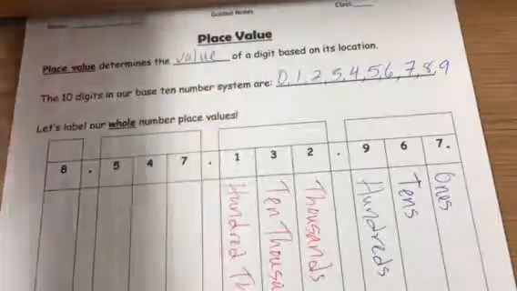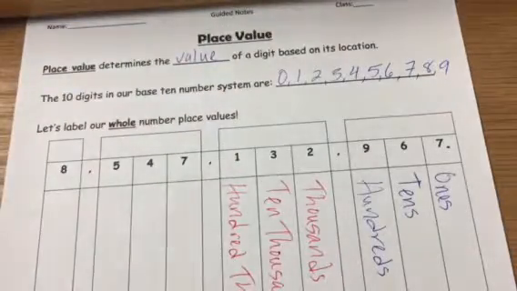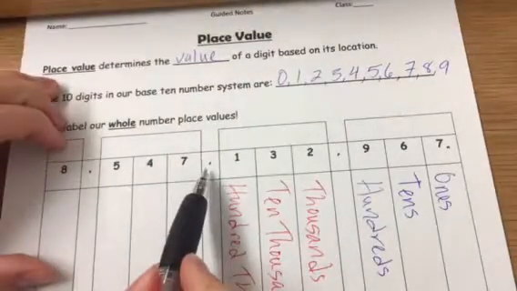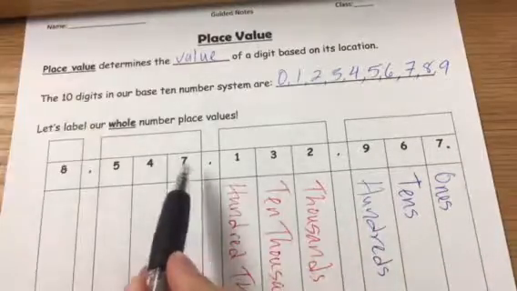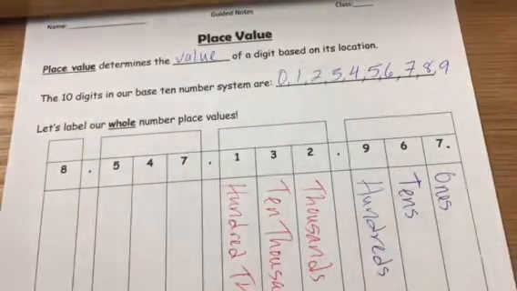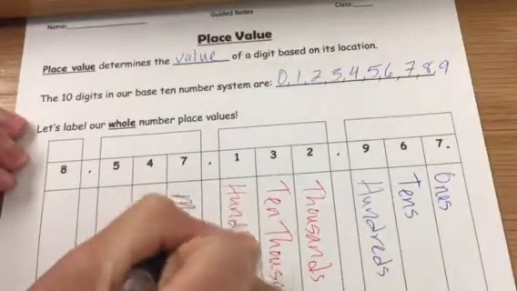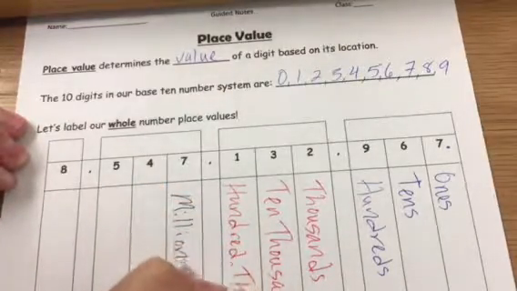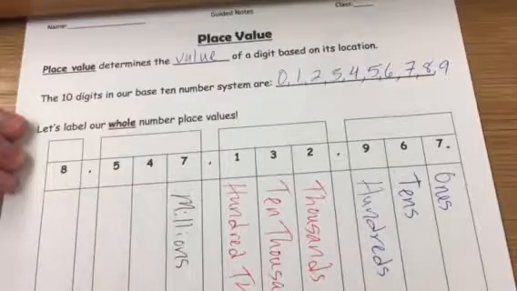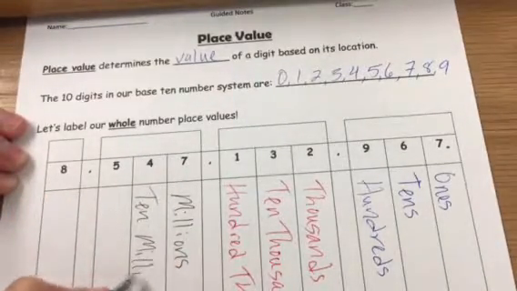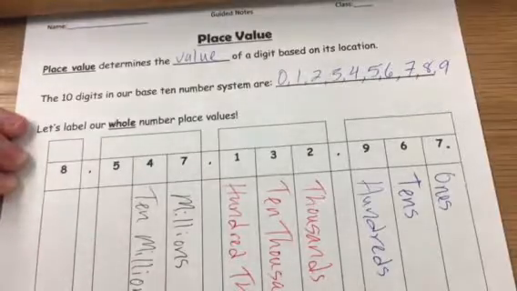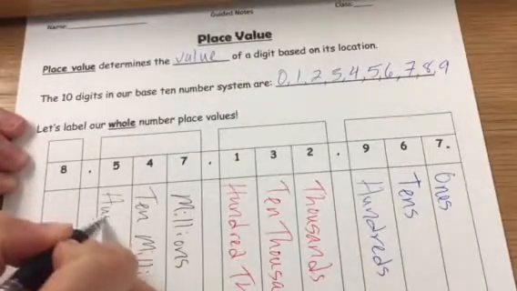We're now entering into our millions period. So to the left of this second comma, and it's 1, 2, 3, 4, 5, 6, 7 place values away from our decimal, we have our millions. We're getting really, really big now. To the left of our millions is 10 millions. And to the left of our 10 millions is our 100 millions.